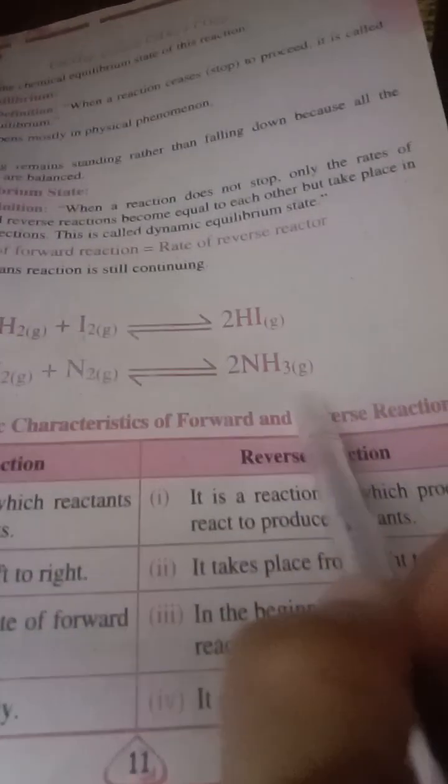These are the reactants A and B, and these are the products C and D. This shows it is a reversible reaction.